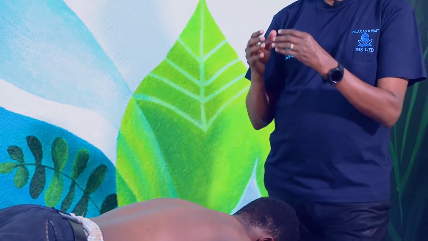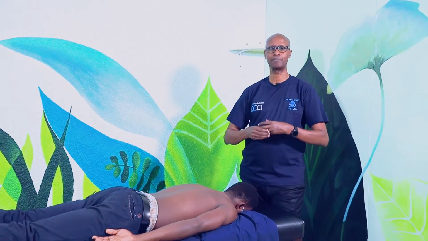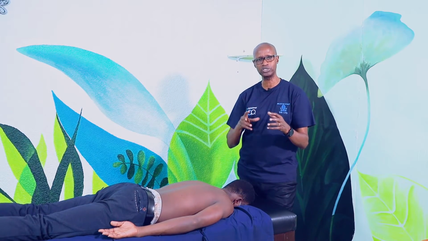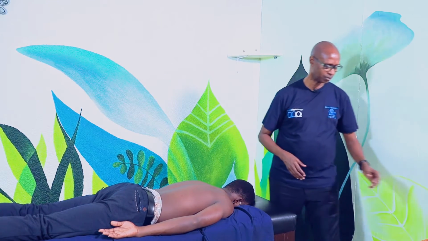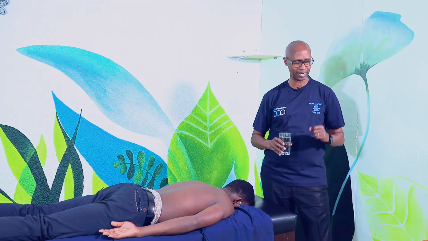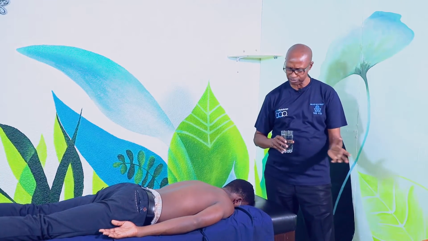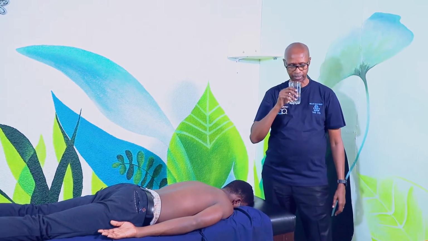But the most important thing we need to understand here is to identify what is the real problem. Is the problem degenerative? Is the problem traumatic? As I was explaining there on the different conditions. Once you get the right condition, then the treatment will depend on the condition you get. And then after that, it can be PS, it can be transverse, it can be traction.